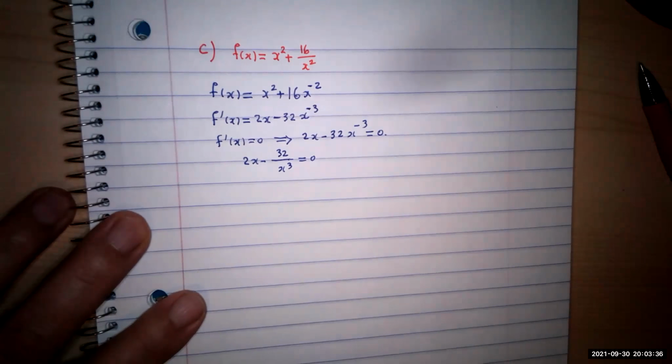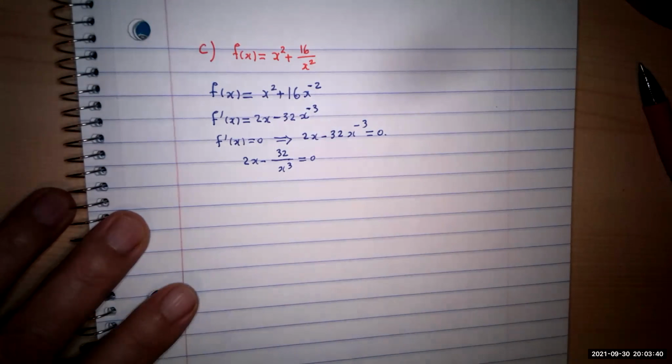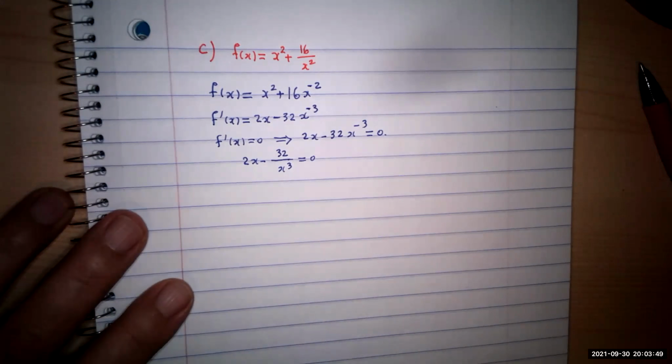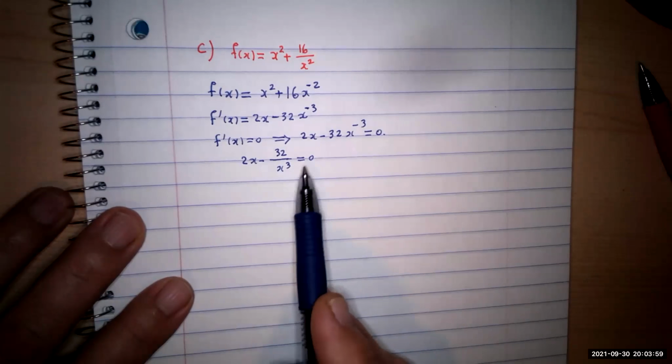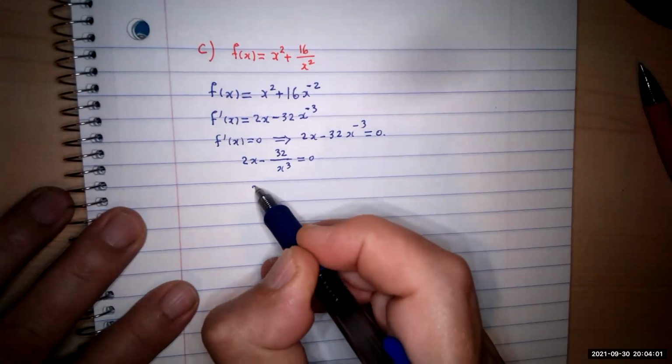Okay, so I move it up to make it easy to differentiate. Then when I let it equal to 0, I get back and change the power into the positive form. Now you have to solve this equation. You know that in algebra, if you want to solve this equation, you have to get rid of the denominator. One way to do it is multiply both sides by x cubed, or if you move it to the other side, you can cross multiply.